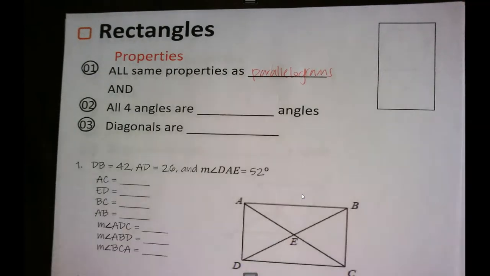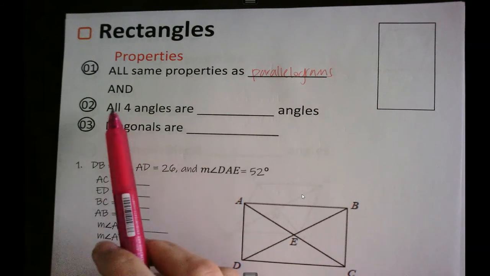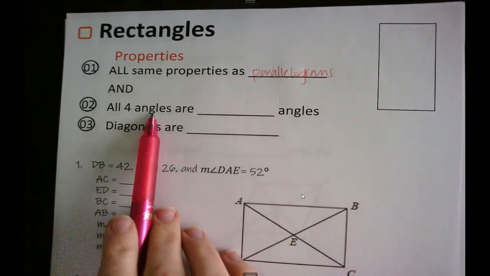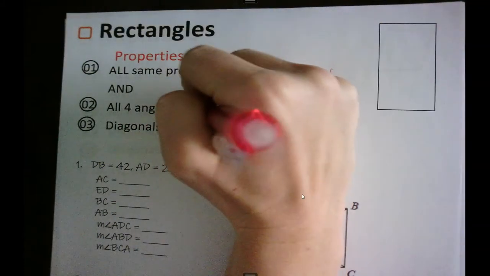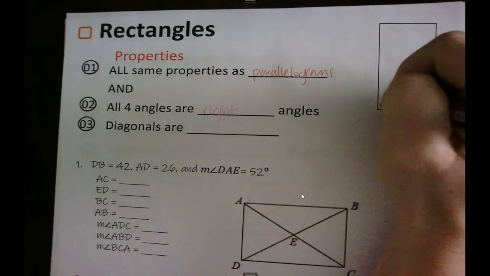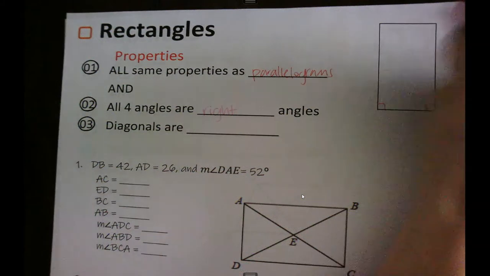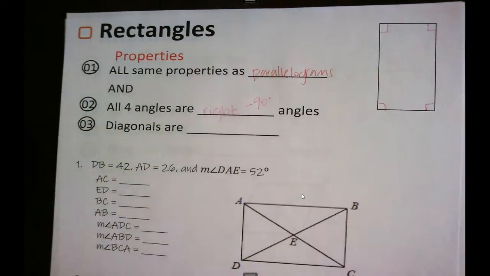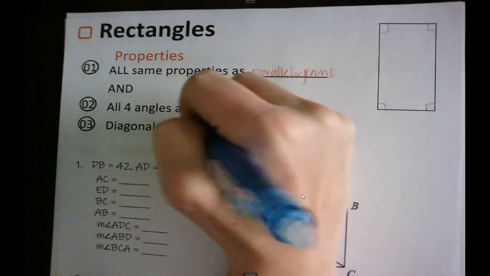All right. In addition to those 5, we've got two more that apply to the rectangle and not the parallelogram. All 4 angles are right angles. So now these are all going to be right angles, meaning they are all 90 degrees. And then all of our diagonals are going to be congruent.